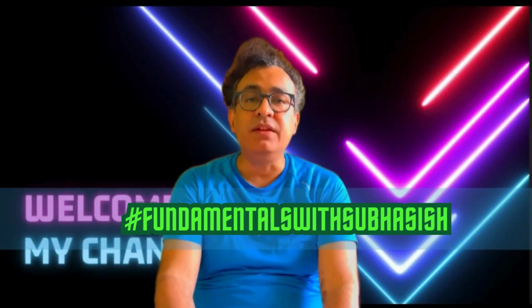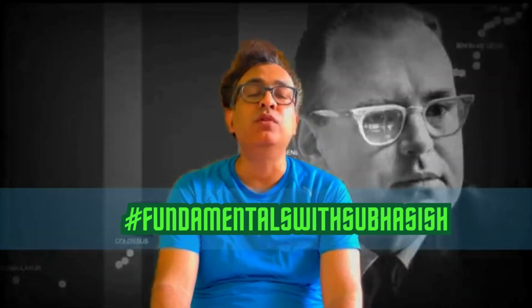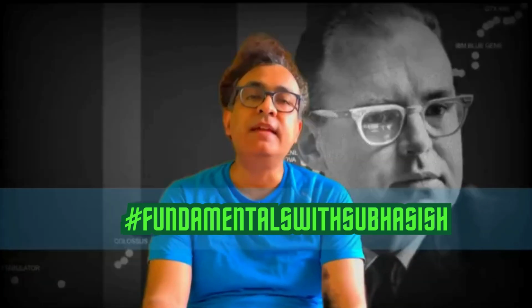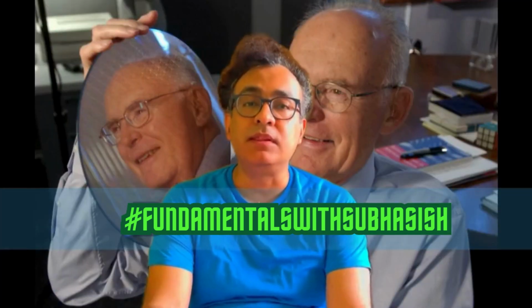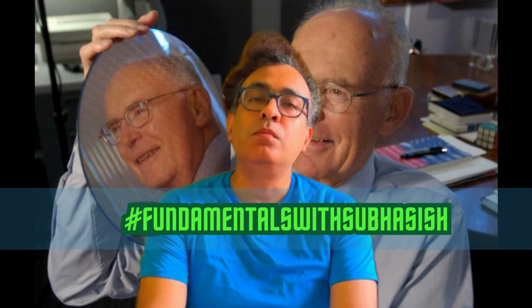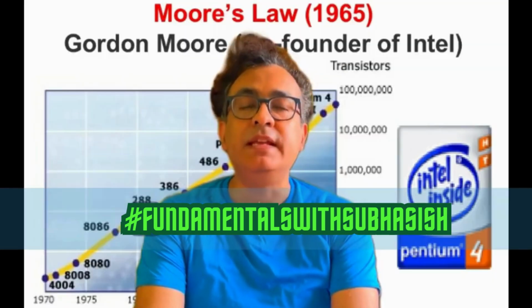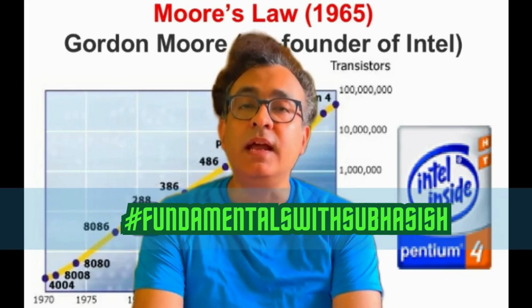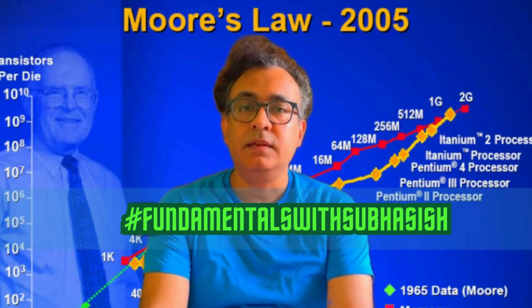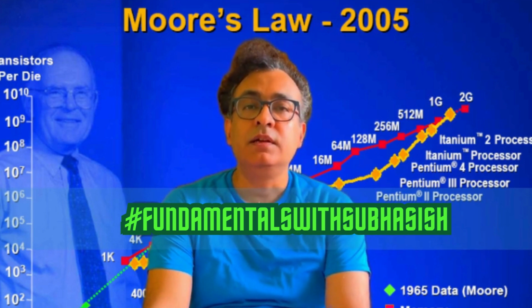Moore's law is alive with high NA-EUV lithography. Now what is Moore's law? Moore's law says that the number of transistors doubles every 2 years in a particular chip. Gordon Moore, the co-founder of Intel, proposed this law in the year 1965. And even after 50 years, Moore's law is alive.